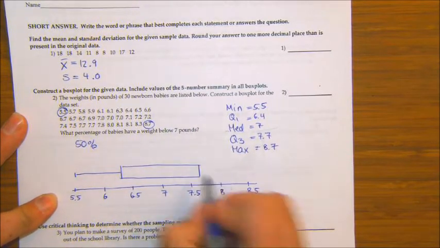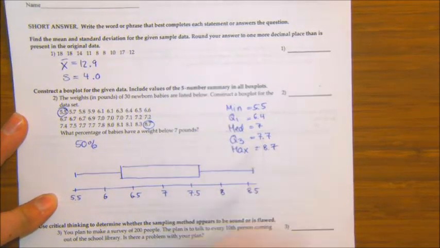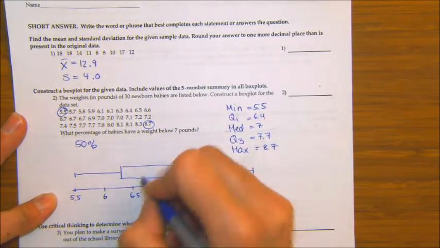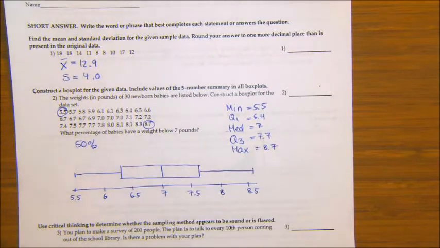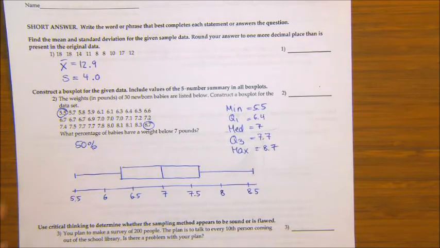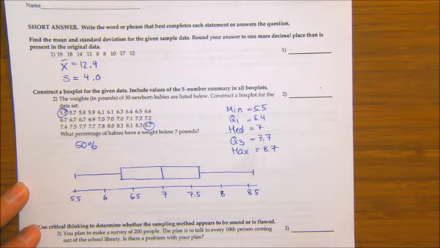And then the maximum is the whisker goes up to my maximum. My median is going to be a line right over here. So here's my box plot, and that's it. So it doesn't look like there's any outliers over here, and so on.